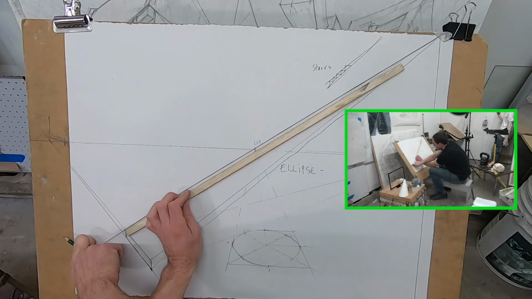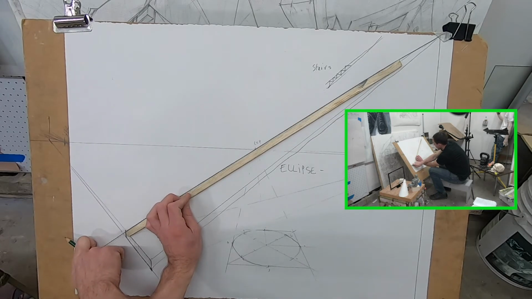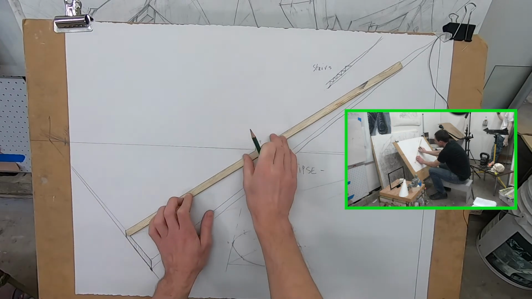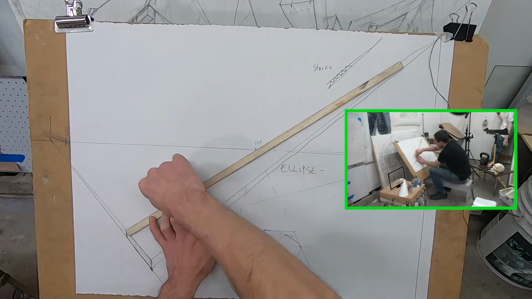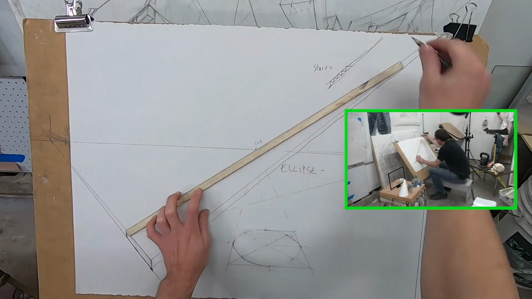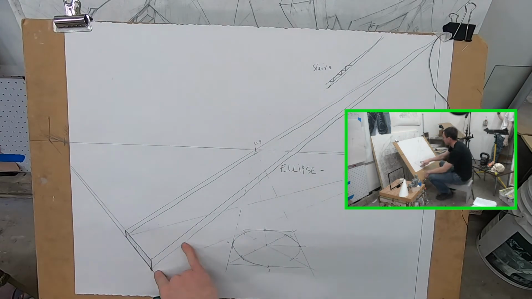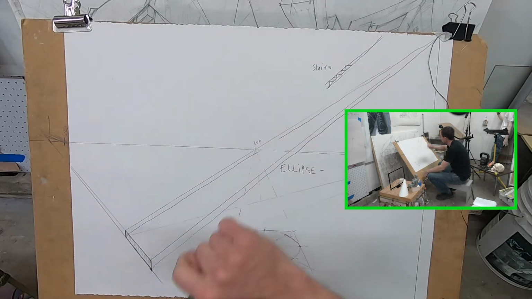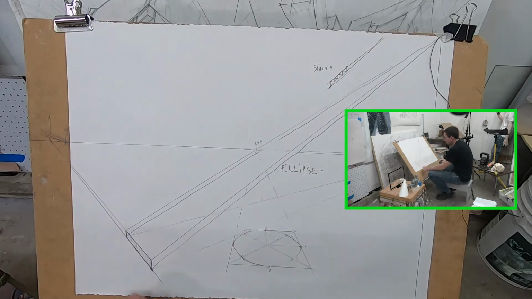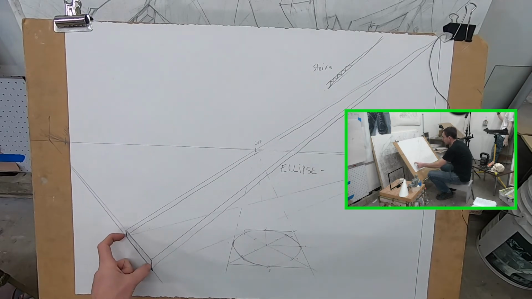Here we go. Great. Now we've got our inside corner plane, our outside corner plane. We've got our first step.